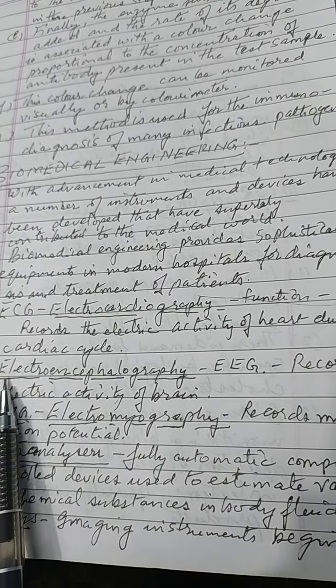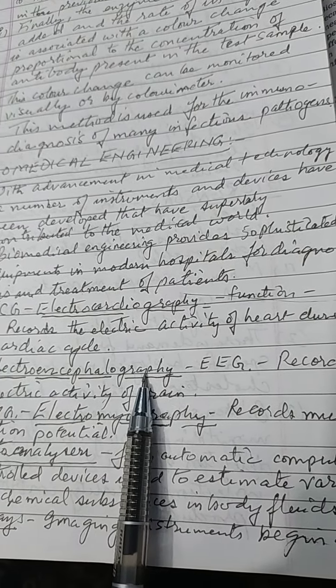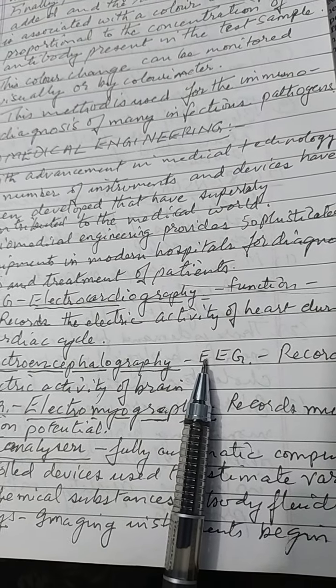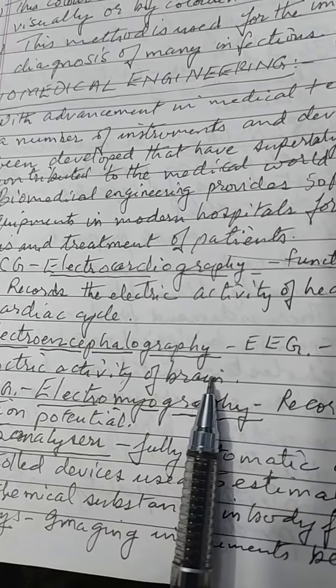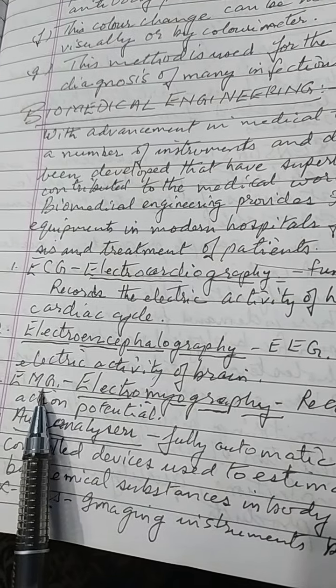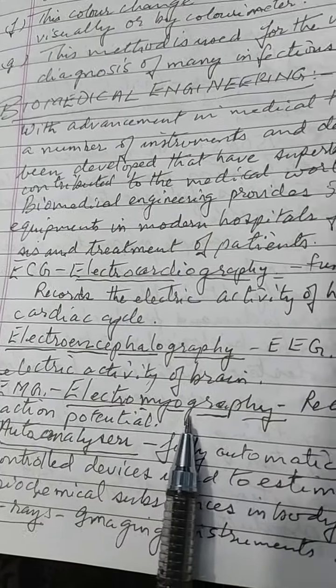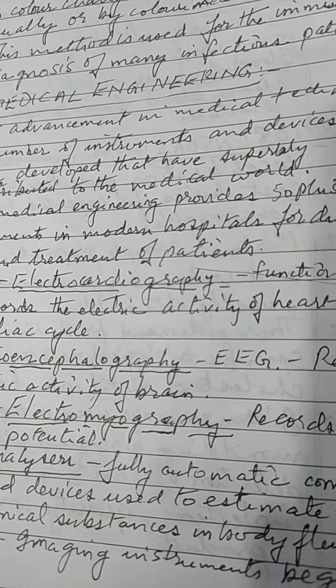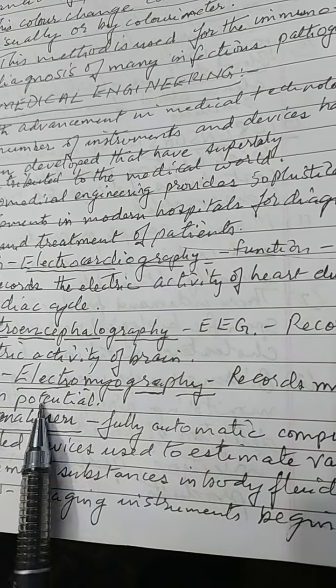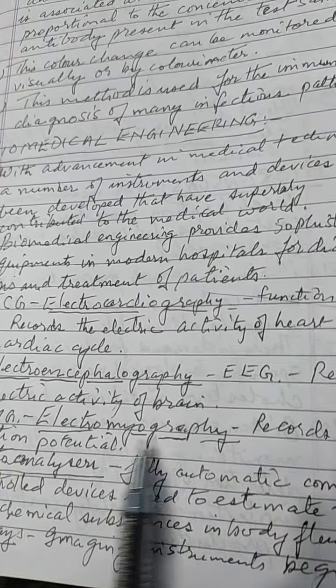Then we see electroencephalography or the EEG. This records the electric activity of the brain. We see another biomedical engineering method, EMG or electromyography. This records the muscle action potential or the muscle tone.